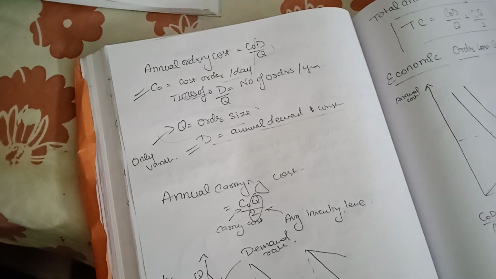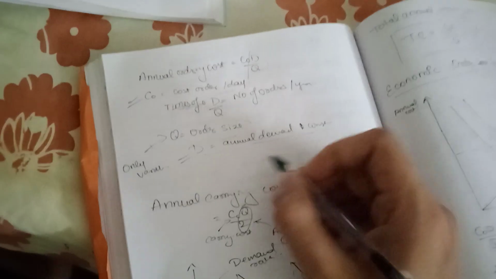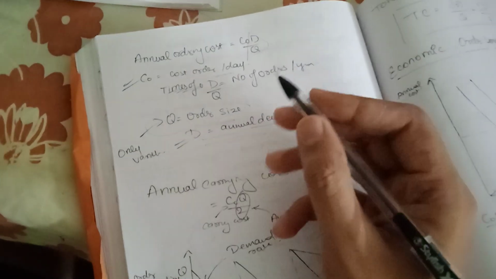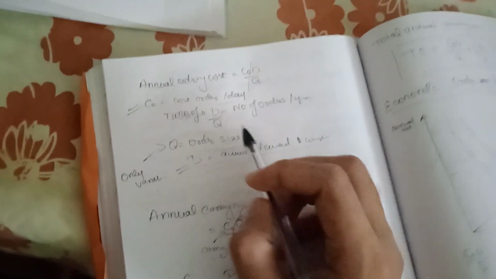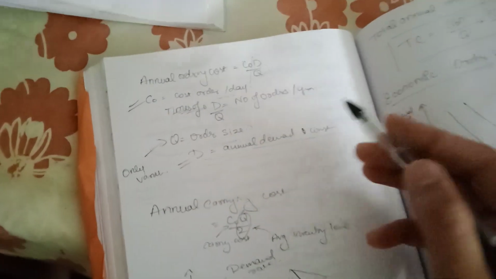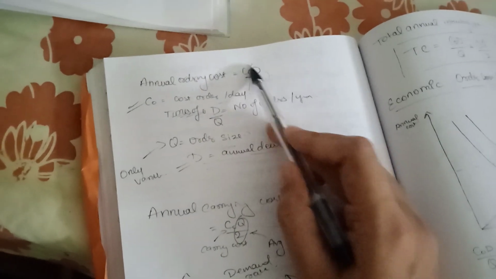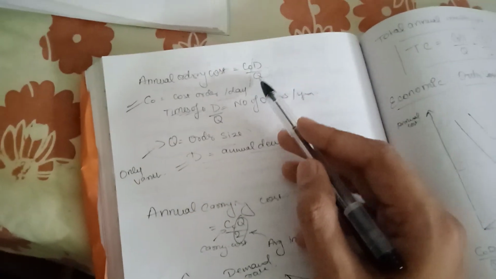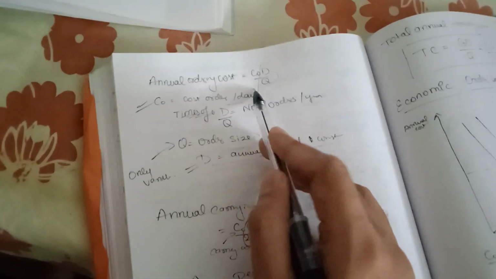Suppose per year you are getting 10,000 units of demand, that is also constant, and order size is also constant, say you order 15,000 units. So D upon Q is the number of orders per year, and CO is a constant. When you multiply these, you get the annual order cost.